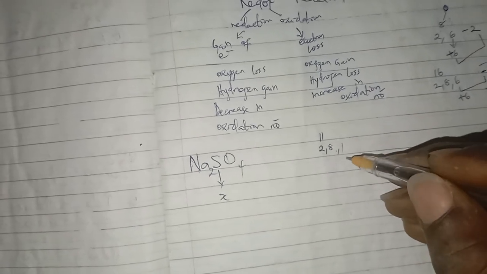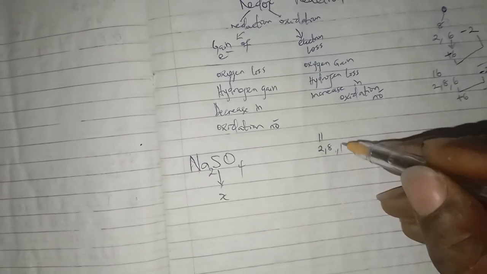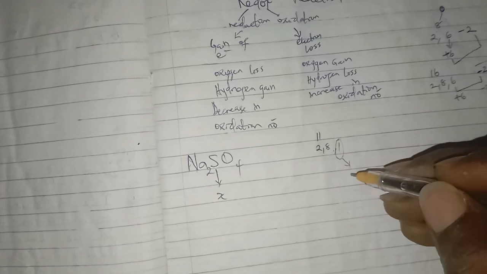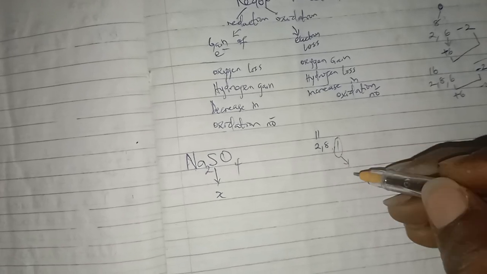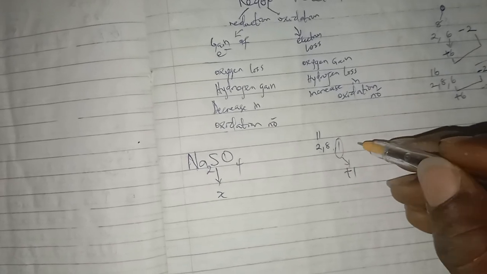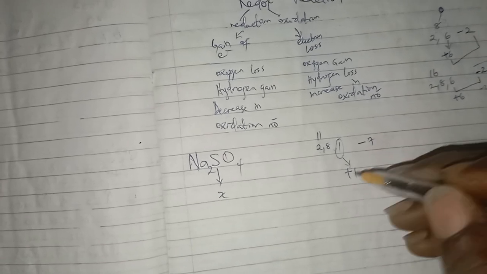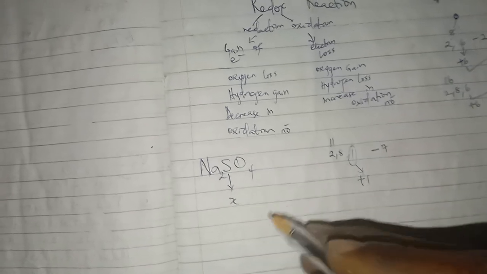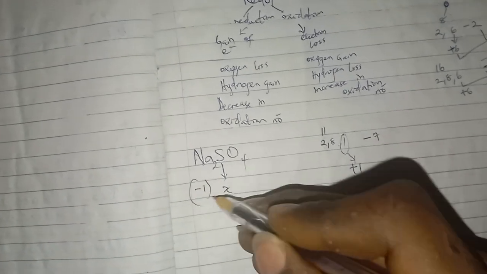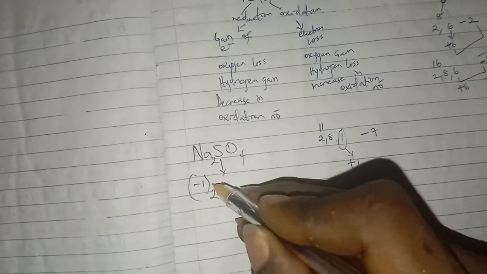So it's easy for sodium, it only has one option: lose 1 and become positively charged, or gain 7 and become -7. And it's easy to lose 1 than to gain 7. So we'll put +1 for sodium. That is the valency. Then we have 2 here.